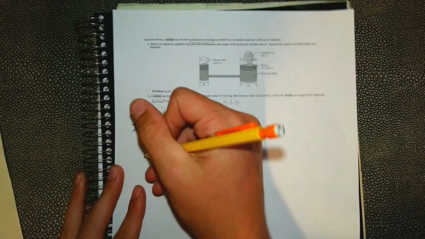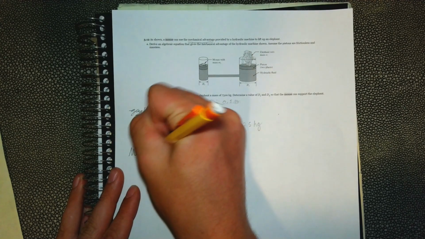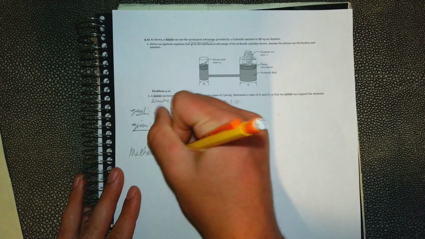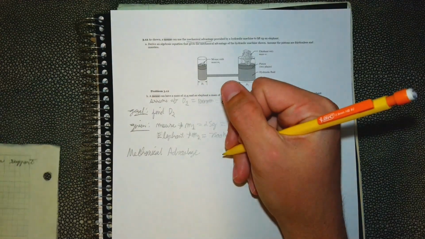Okay, so I underline this mechanical advantage because it says it in the problem and we're going to have to use that formula. We don't use this much in fluids. I think this is the only time I have ever used it, but it's important, I guess. So mechanical advantage is found in the textbook. If you look up equation 3.6, you can find it.